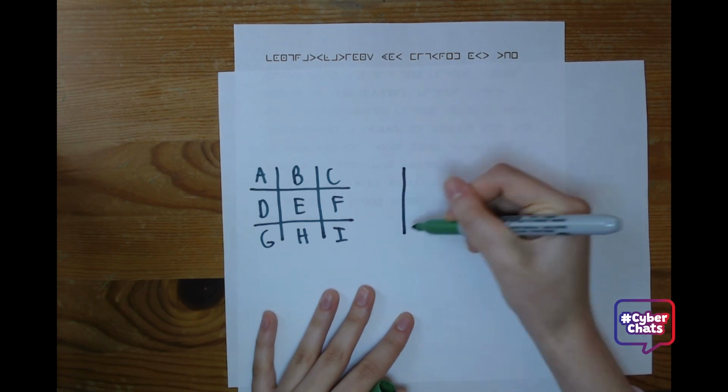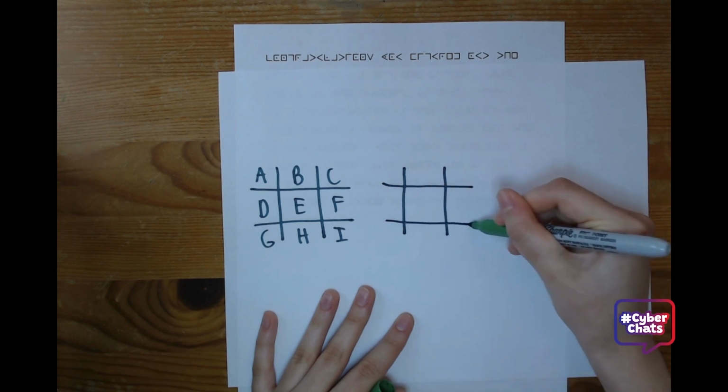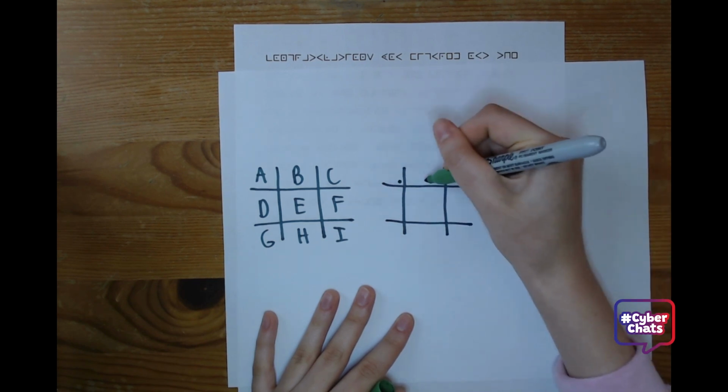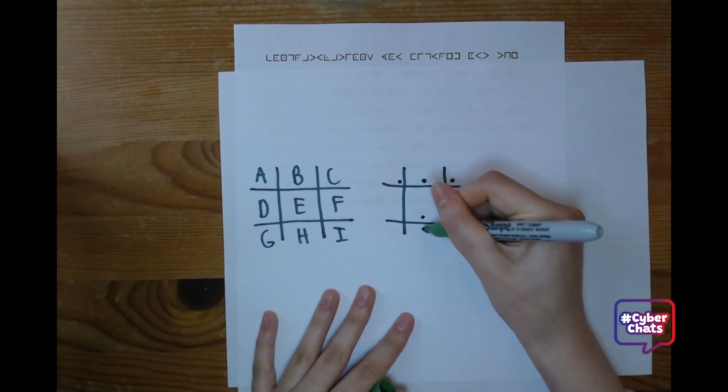We're going to make another grid here for the next part of the alphabet. But this one has little dots on the inside.